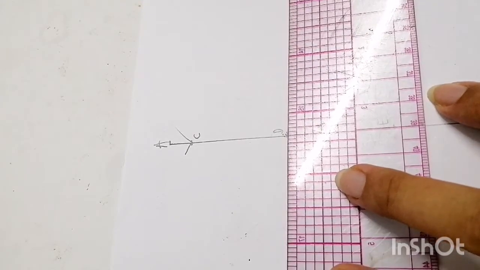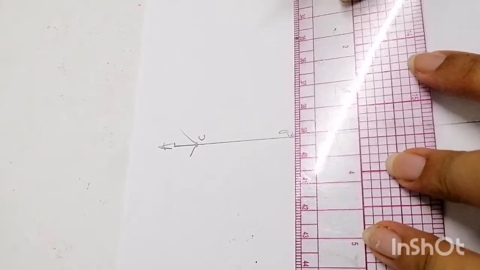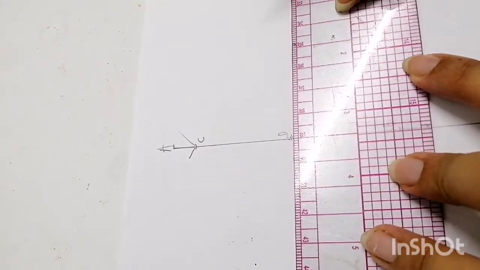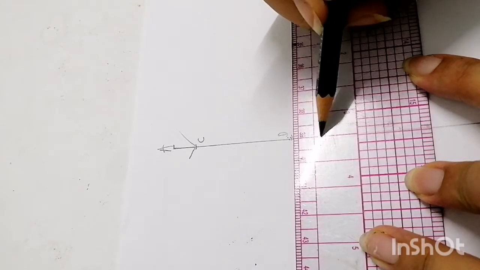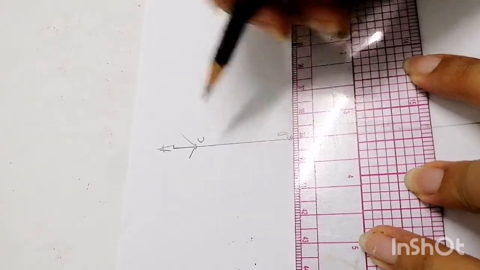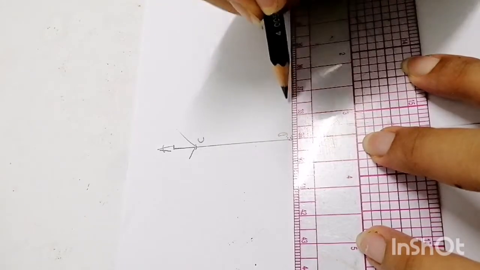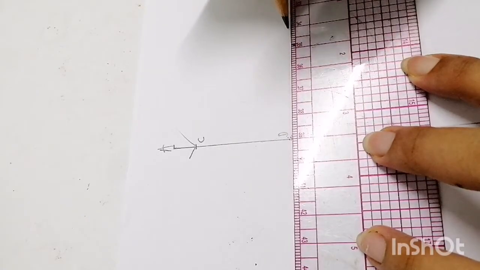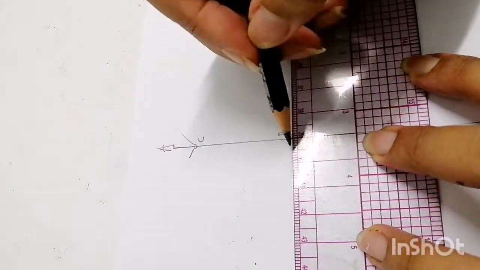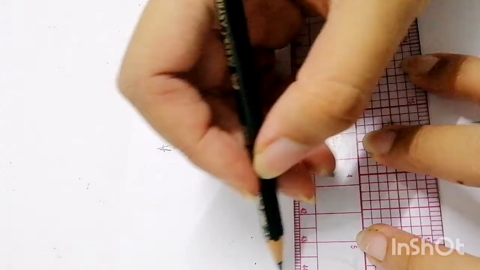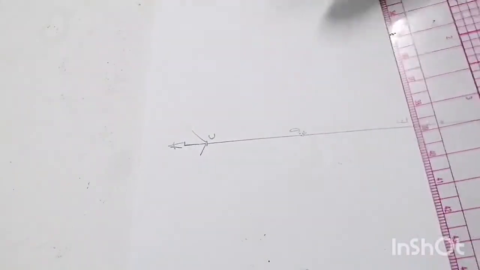As we know just now, all the lines are straight, so these lines are sitting on this line. I'm going to draw 5 cm from here: 1, 2, 3, 4, 5. I don't have the compass, so I have to do it manually, so it takes time. If you have a compass, you can straight away use it to draw this out.